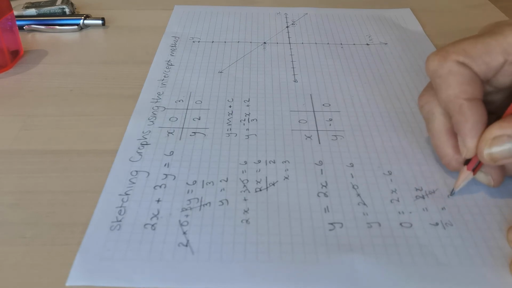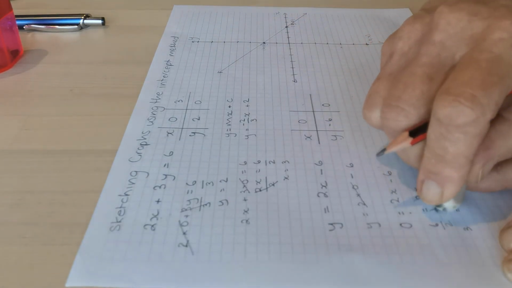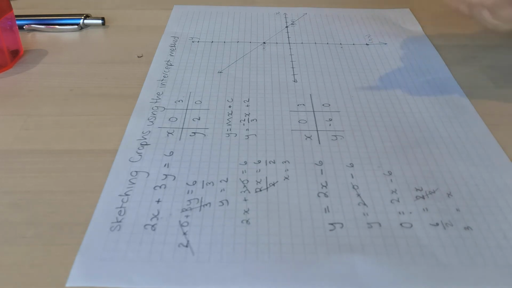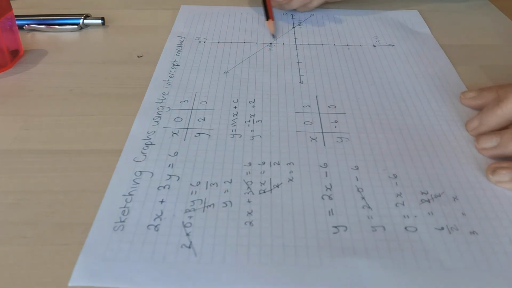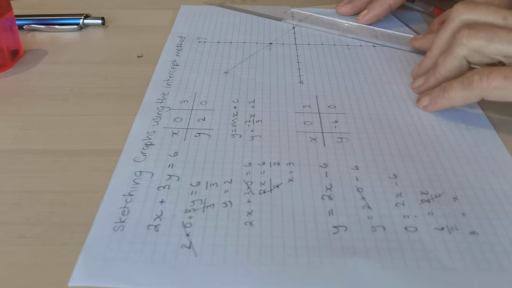The 2's cancel, so x equals 3. So when y is 0, x equals positive 3. That's this point here again. So I'll put a line through those 2 points.